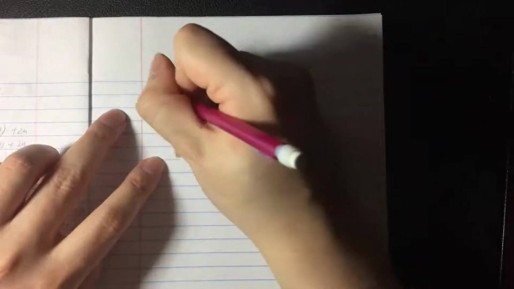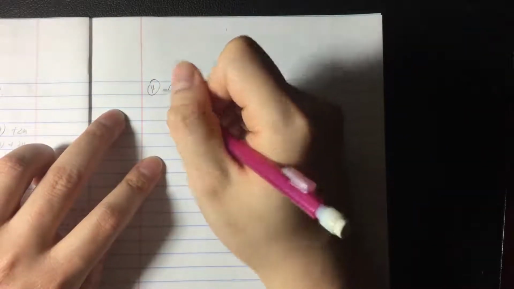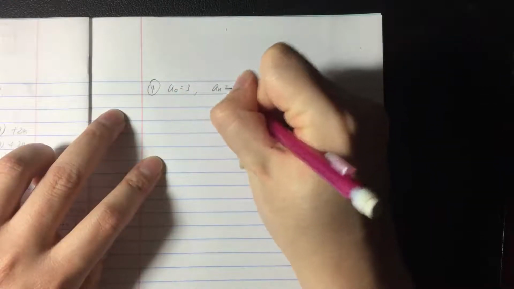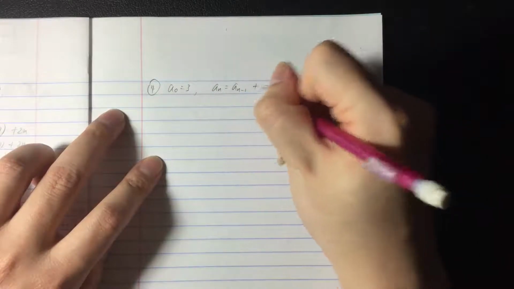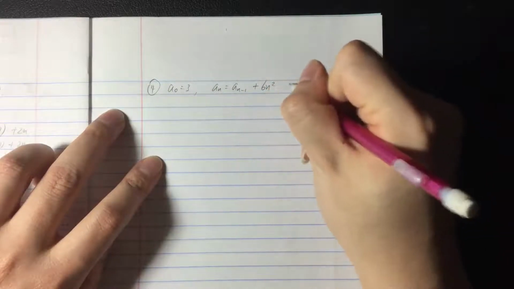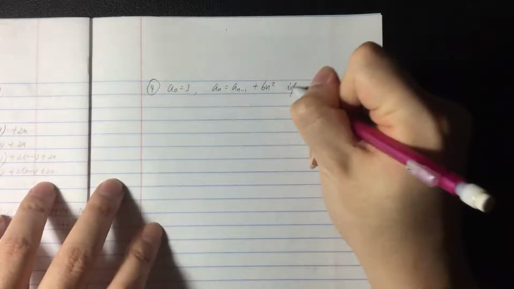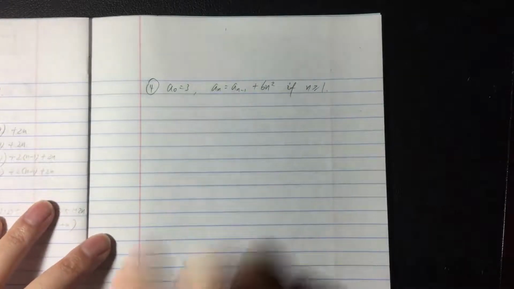Next example, a sub 0 equals 3. a sub n equals a sub n minus 1 plus 6n squared if n is greater than or equal to 1. Find a closed formula for this recurrence relation.